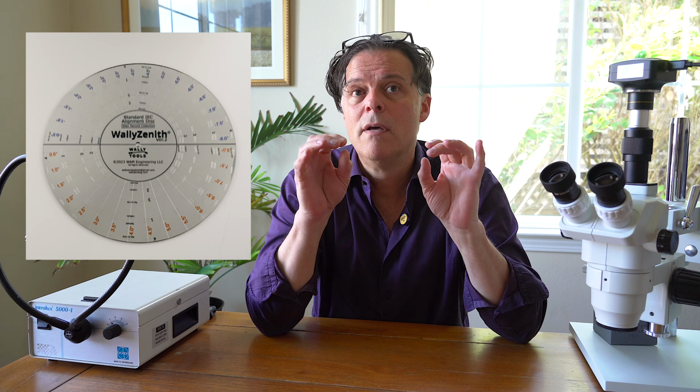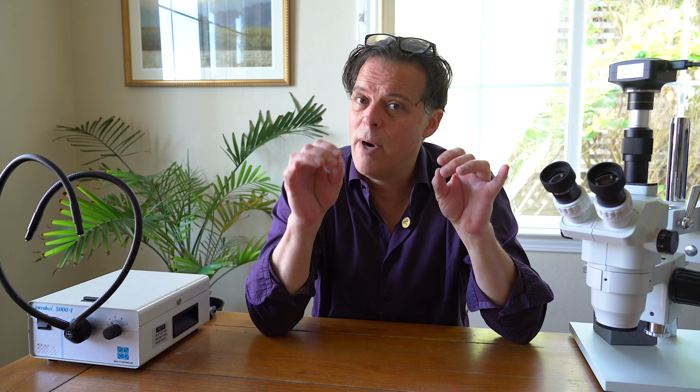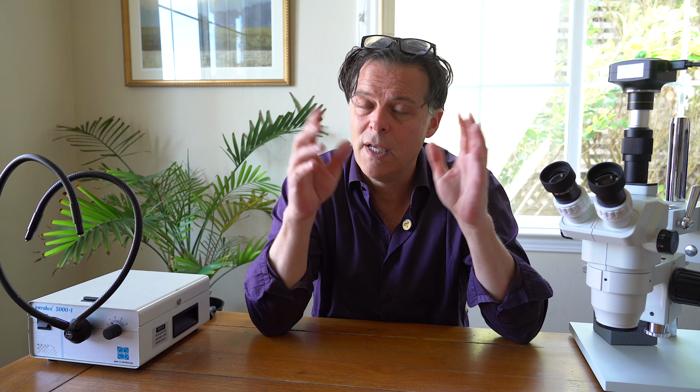So Zenith Error can't be fixed without removing the stylus and remounting it. Not something I recommend. You can correct for Zenith Error by using the Wally Zenith and purposefully misaligning the cantilever in the opposite direction of the Zenith Error to the same degree.